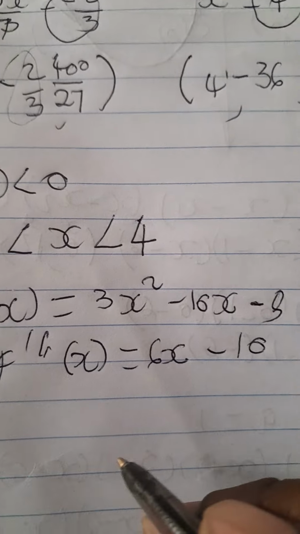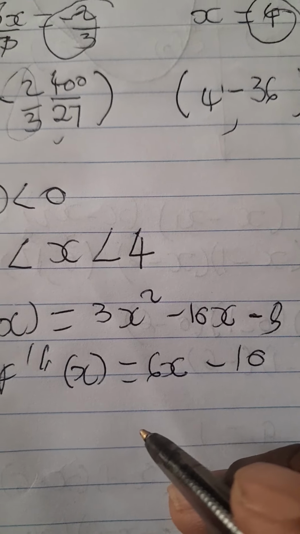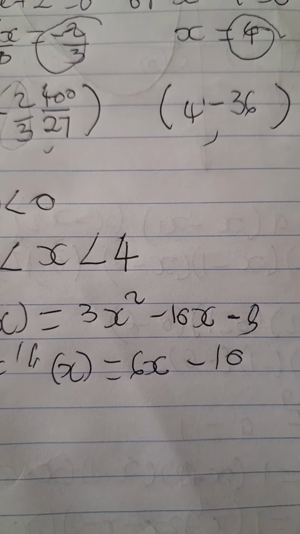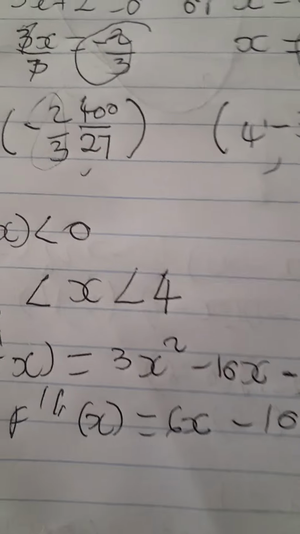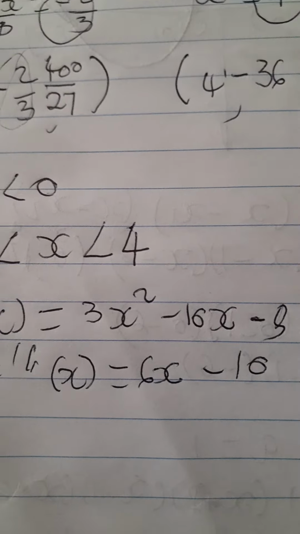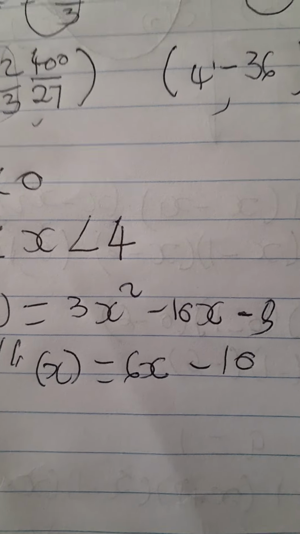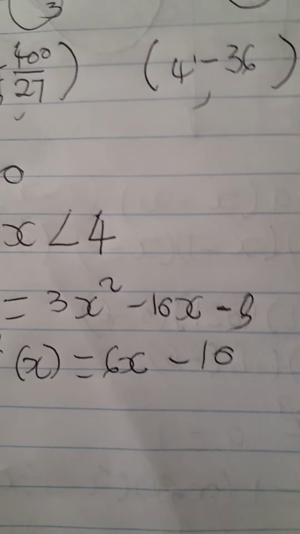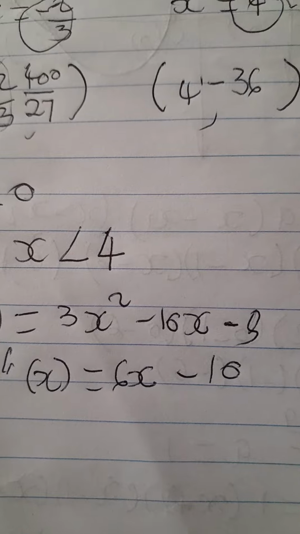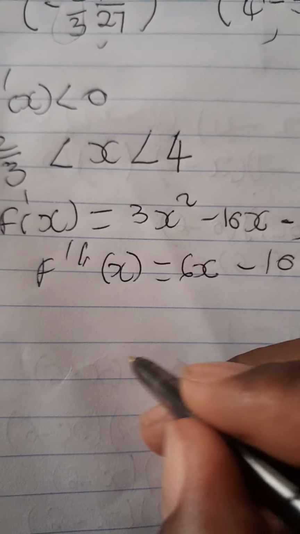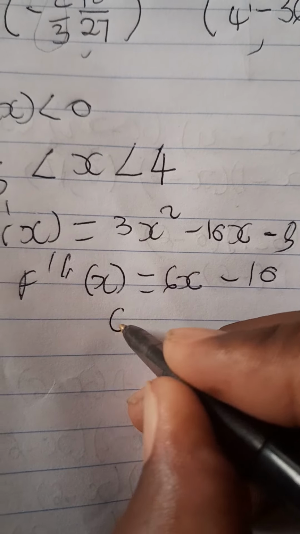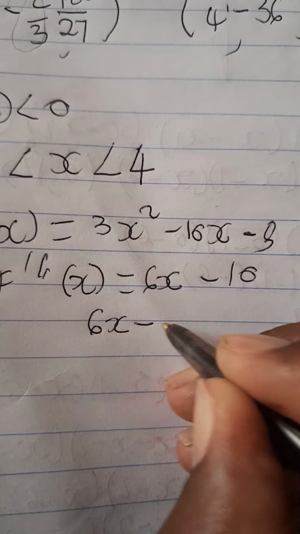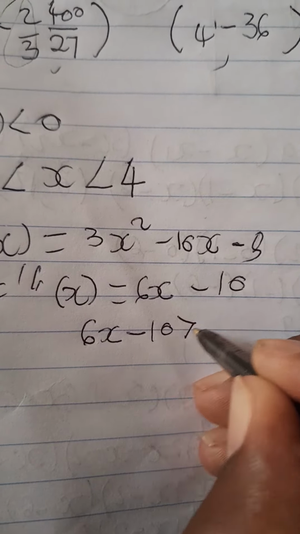Remember that they said it's concave up, right? So let's work out this concavity. But this is how you've derived it. Let's work out now the x values. Well, when they say it's concave up, that means it's greater than 0. So it will be 6x minus 10, which is greater than 0.